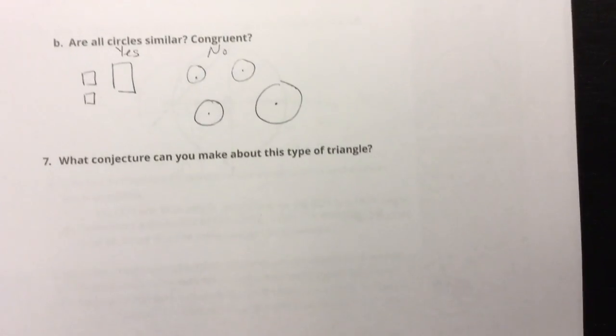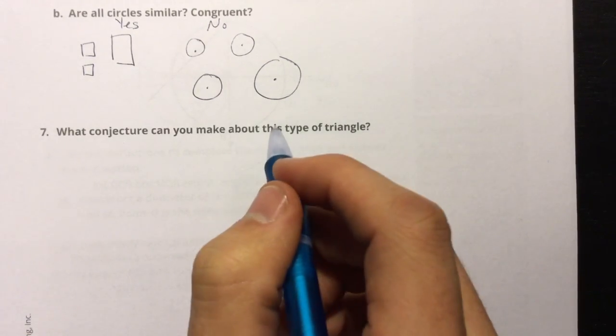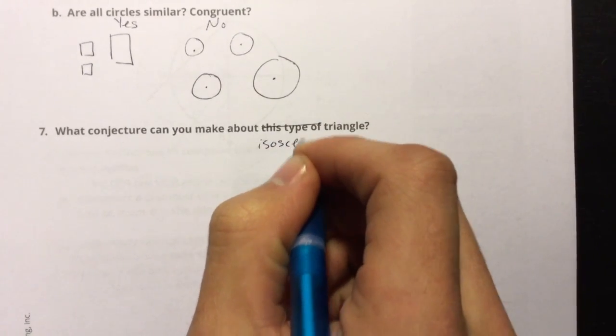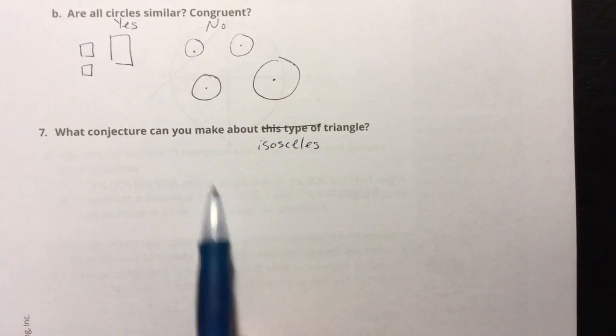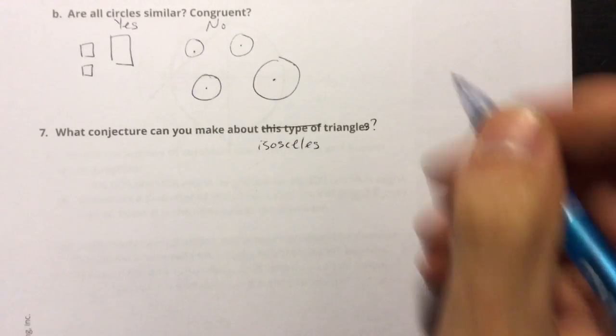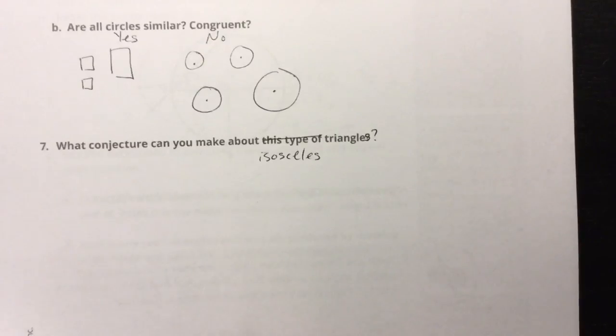So number 7 here, this was a bit of a confusing one. It says, what conjecture can you make about this type of triangle? So this type of triangle, the one that you created, was an isosceles triangle, and I did this in class too. So what conjecture can we make about isosceles triangles? And I'm just going to put a little S there. Okay, cool. So what conjecture can we make about isosceles triangles now that we have done this exercise?